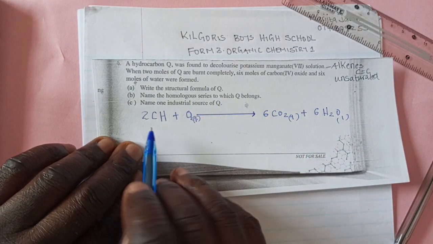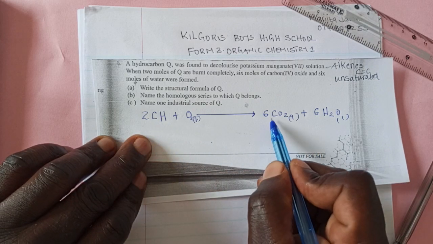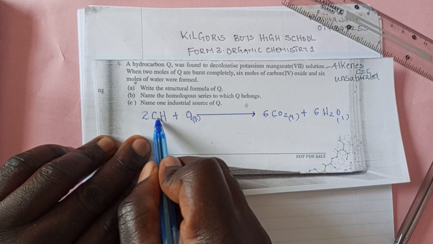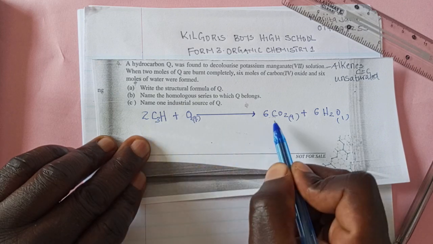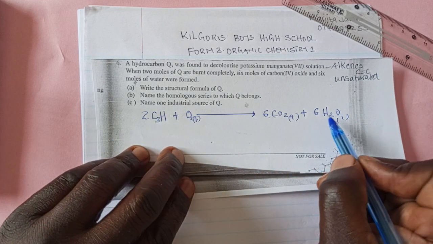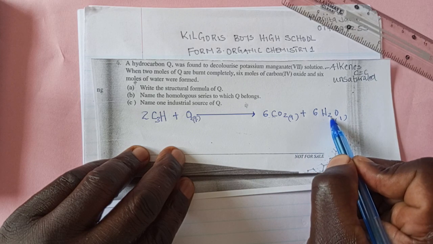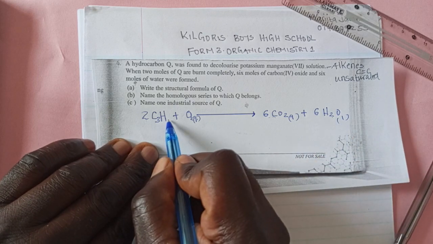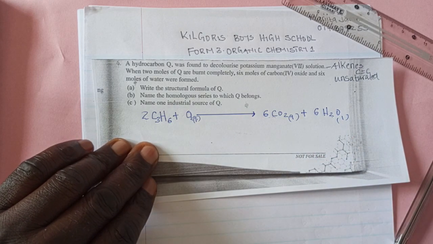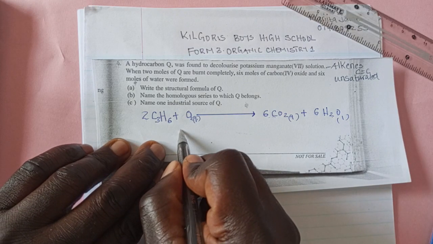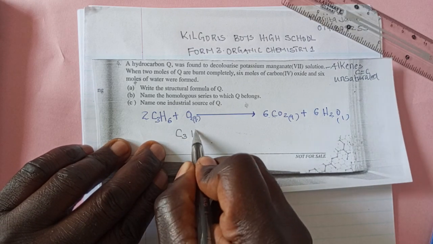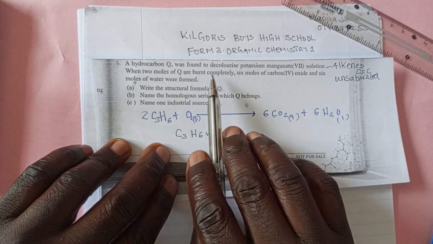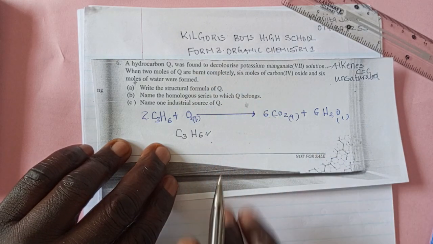Now, to get the number of carbon atoms, we have 6 carbon atoms here, and we have 2 moles of Q, so we can put 3 here, such that 2 times 3 gives us 6. The total number of hydrogen atoms on this side is 6 times 2, which gives us 12, so 2 times 6 gives 12. So we can put 6 there. The formula of the hydrocarbon is C3H6. This is a hydrocarbon which can decolorize the acidified potassium manganate(VII) solution.